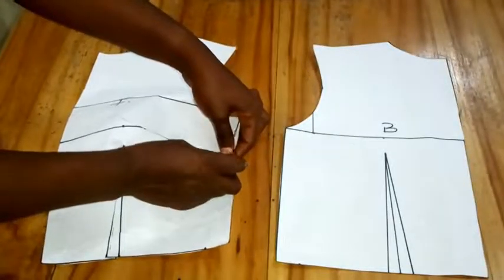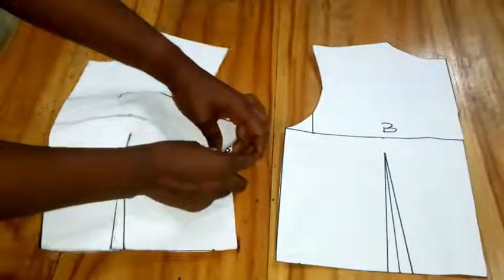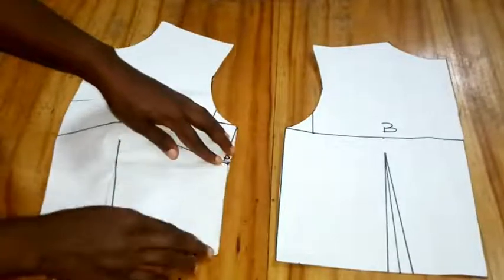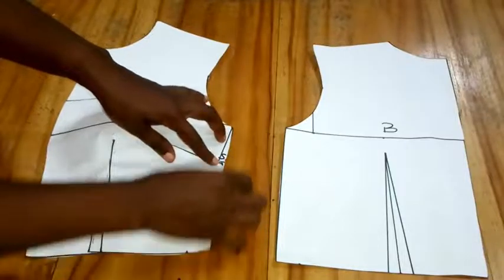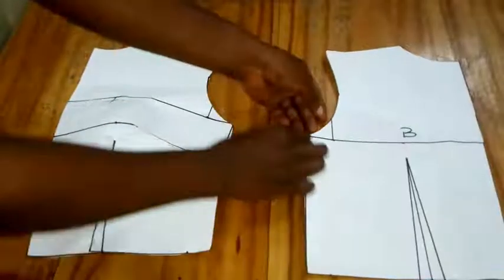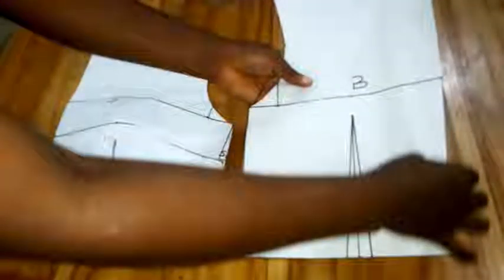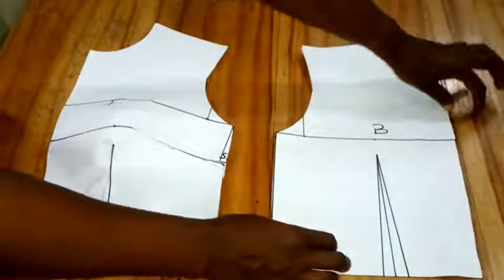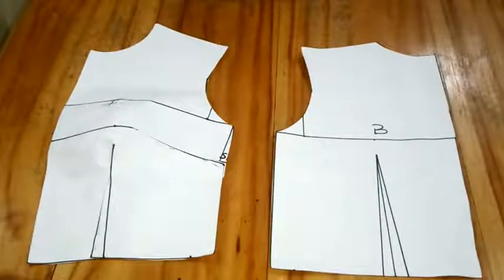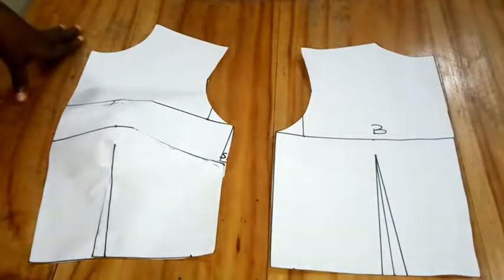Make sure you take your seam allowance before holding your dart. You give at least 2 inches seam allowance at this side and at the other side. Then it's going to be where our zip will be, and you should have at least 1.5 inches seam allowance at that side. So this brings us to the end of this tutorial.